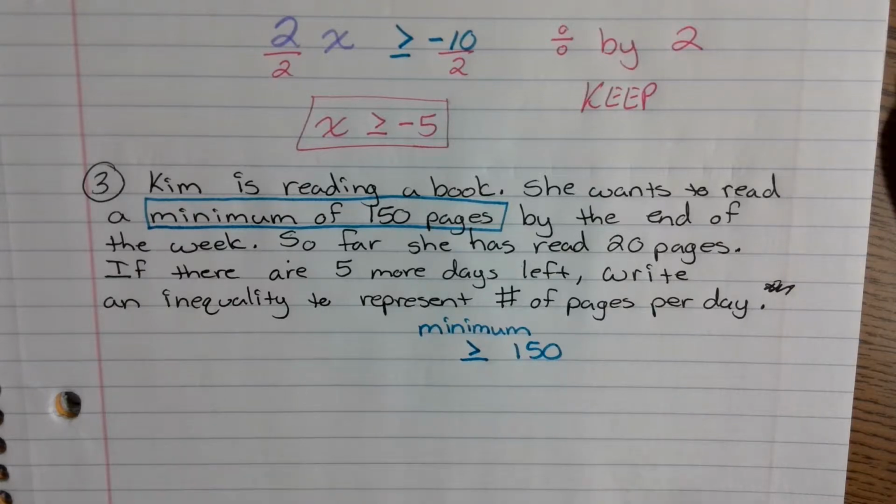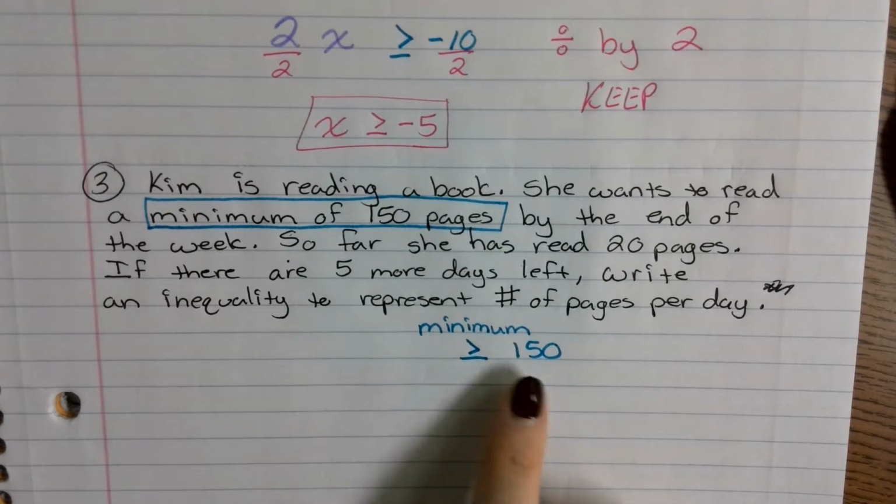It's kind of like sometimes when we talk to you guys about the effort that you put into class. You've put the bare minimum of effort into your homework or a bare minimum of effort into studying. That means you did the least amount of work possible, but you could have done more. Okay? Minimum, greater than or equal to. So we know it has to be greater than or equal to 150.